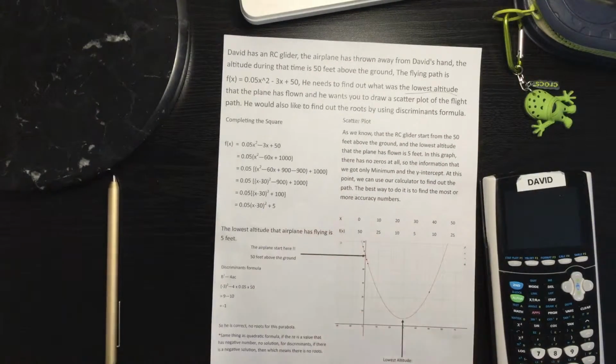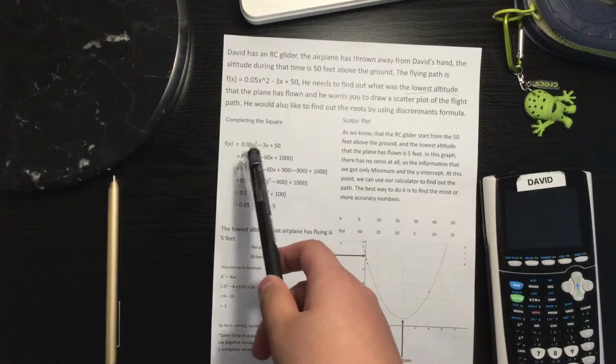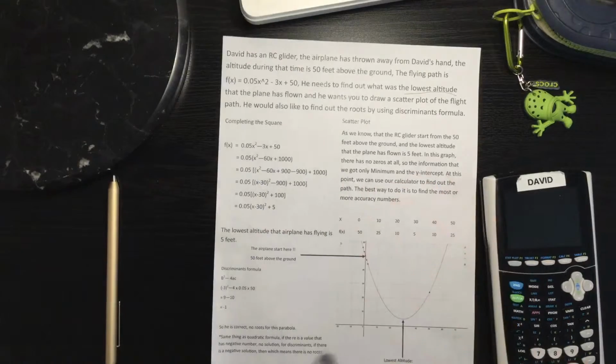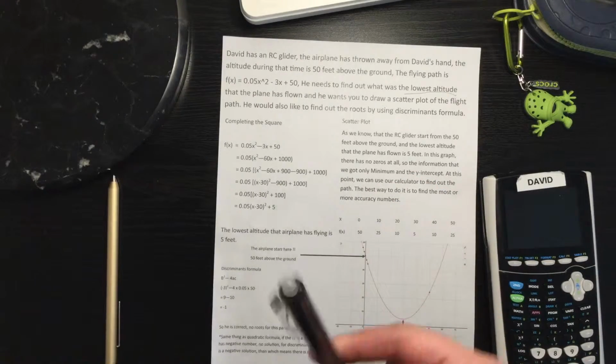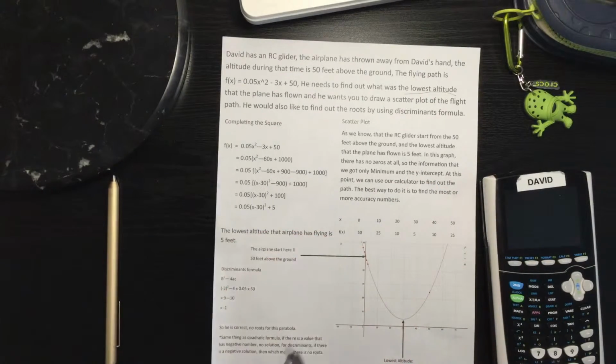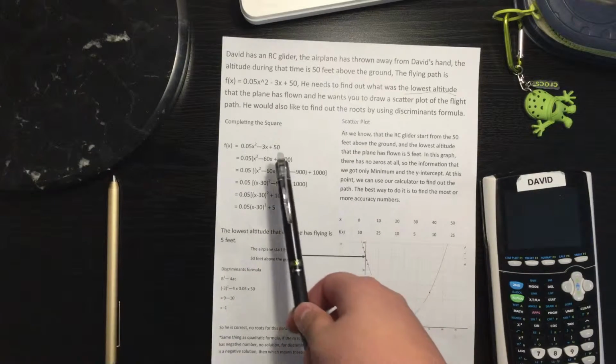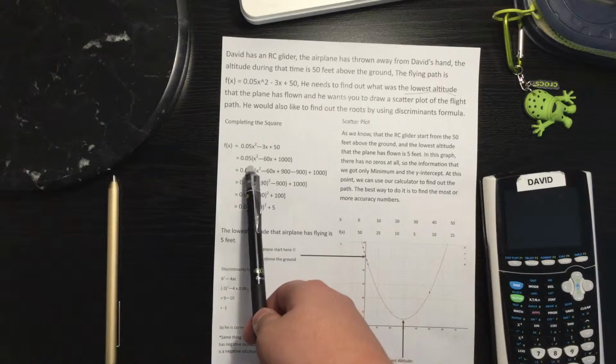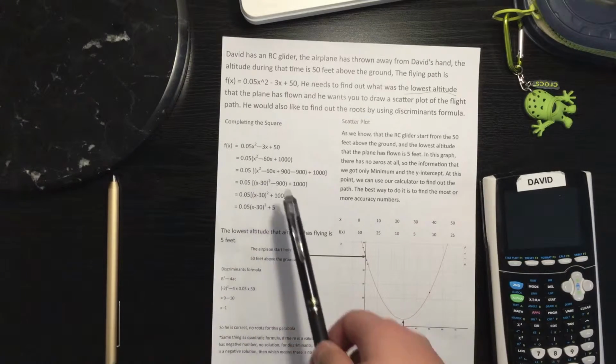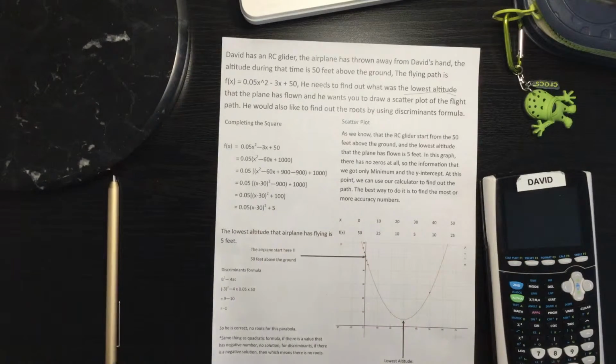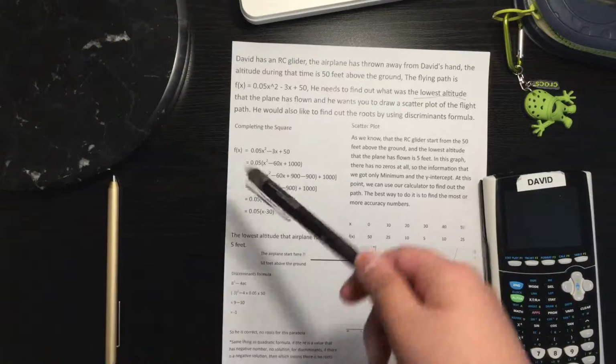As you can see here, I need to use completing the square to find out the lowest point, I mean the lowest altitude that the plane flown. I made a greatest common factor, GCF, here. We take out the 0.05 in this equation, and what's left behind is x squared minus 60x plus 1000, because we take out the 0.05 from each single number.